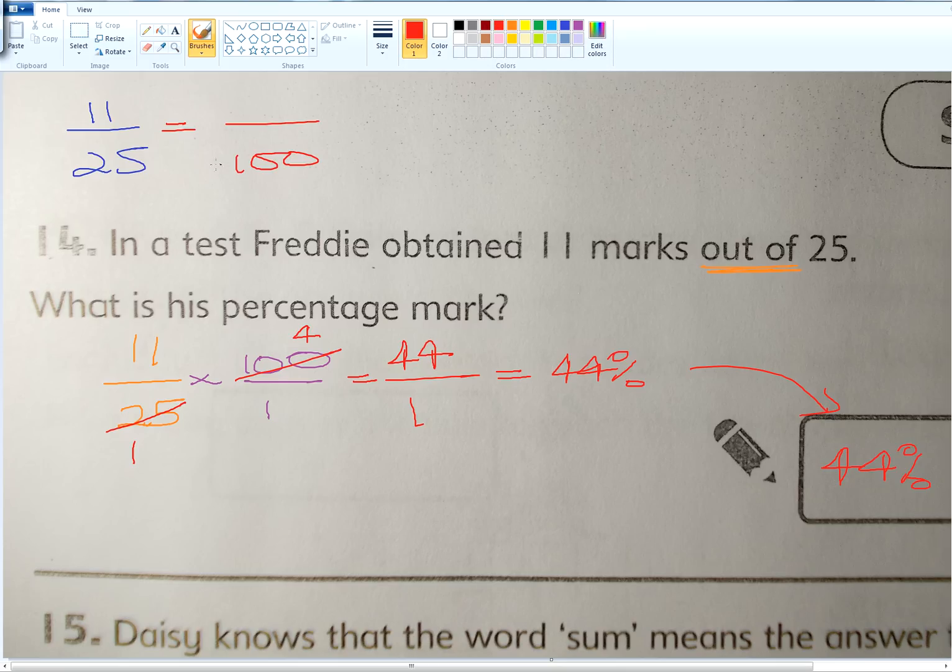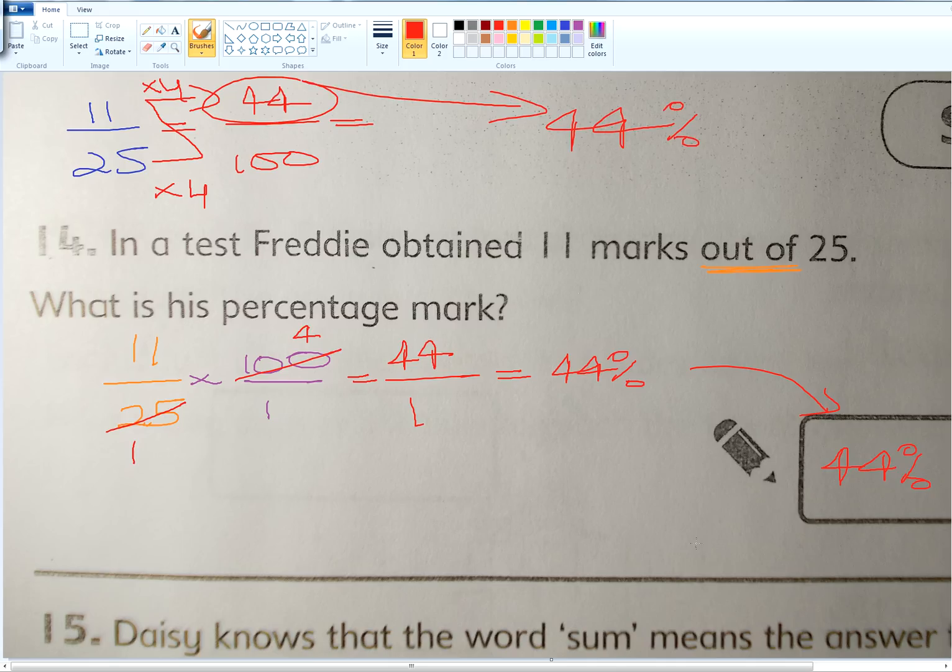Equivalent technique is making the fraction equivalent to hundredths. Yeah? So how did 25 become 100? What do we do? Times by 4. What you do to the bottom, you do to the top. So 11 times by 4 is 44 over 100. So the answer is 44%. That's a different technique for doing the same answer. Job done.